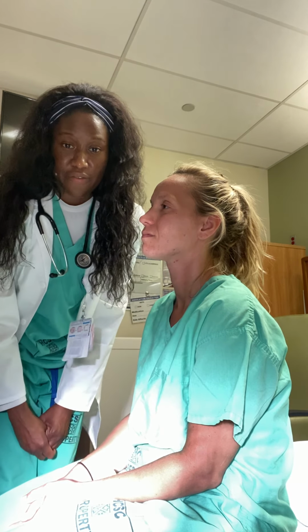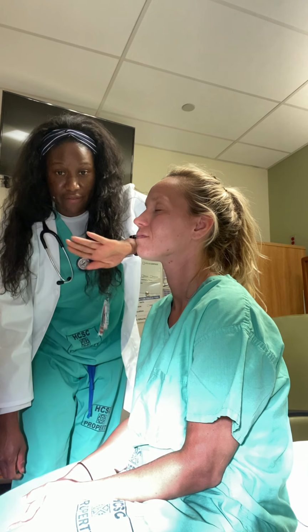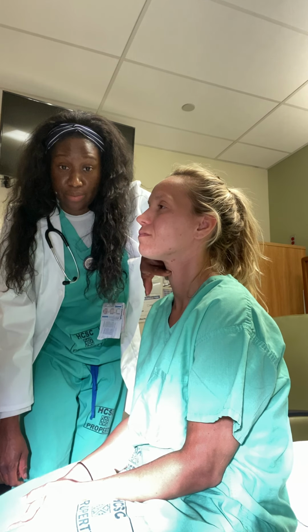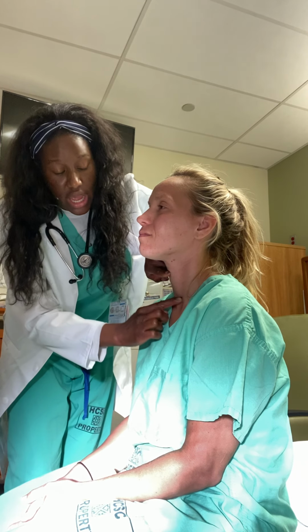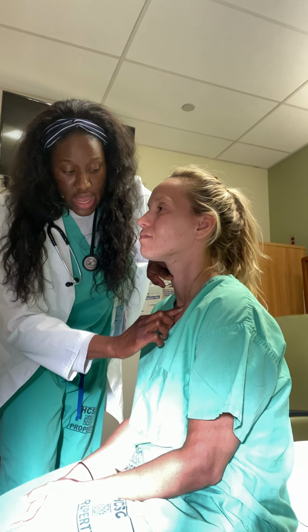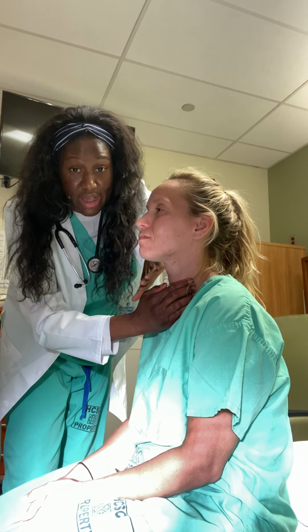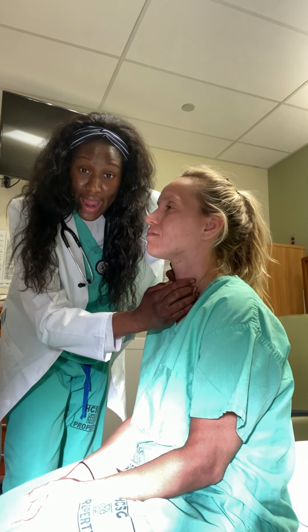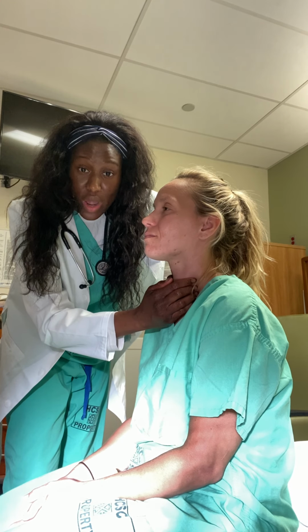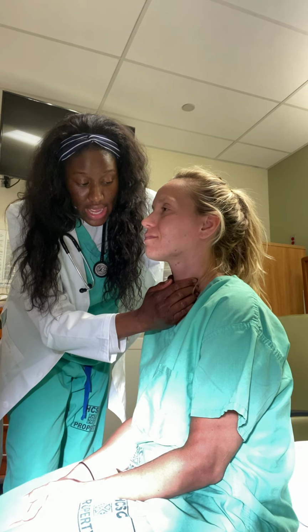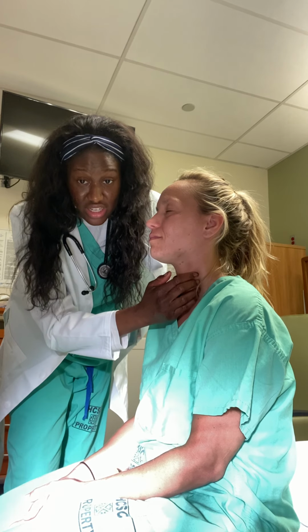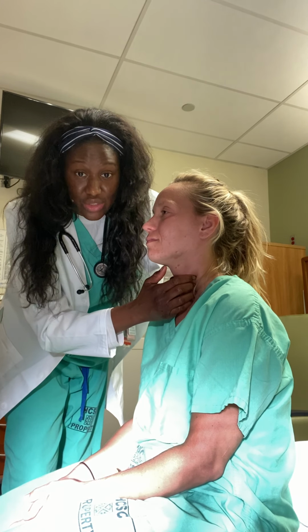Next, I'm going to be palpating for her thyroid gland by putting one hand finding the cricoid process, and the other hand, the substernal notch. Between those two points, I'm going to put my fingers, and then I'm going to use my other hand and retract. As I do so, I'm going to ask her to swallow. As she swallows, I'm feeling for a rise in the thyroid and any nodules, and I do not feel any.